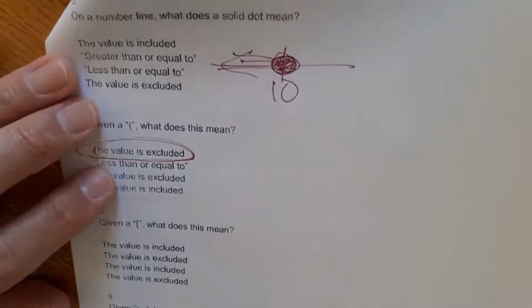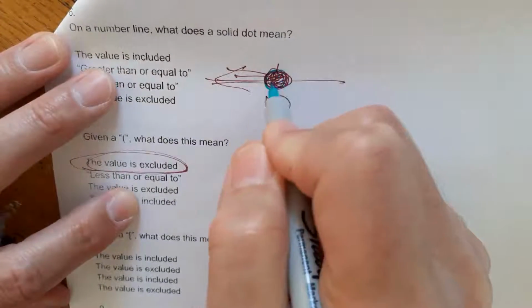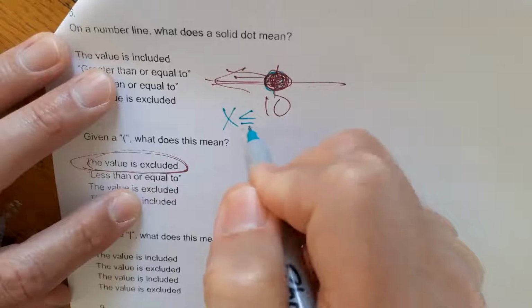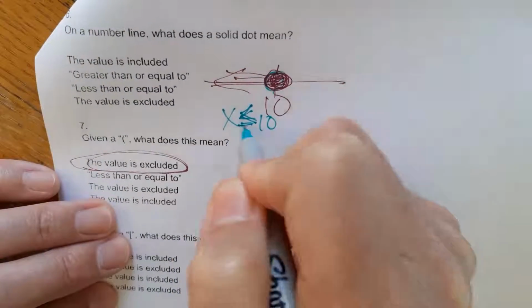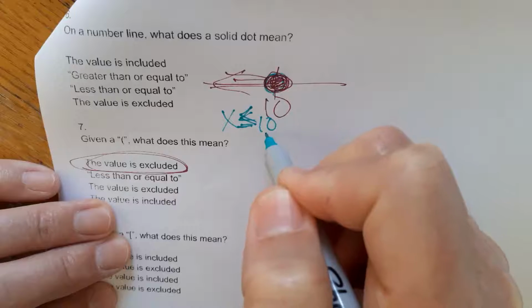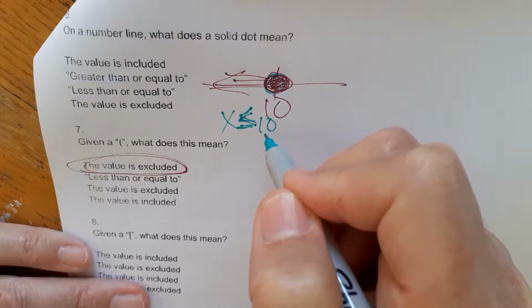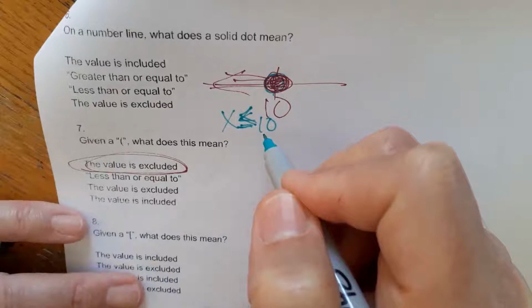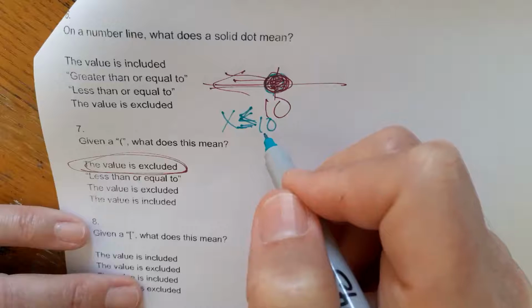So let's talk about a solid dot now. That's an open dot, which excludes the value. A solid dot includes the value. So now you'd say x is less than or equal to 10. Let me get my symbol a little bit better there. The equals includes the 10, so it's 10 and everything below it. So yeah, 9.5, 9, 8, 7, 6, everything, all the way down to negative numbers, all the way down to negative infinity, right?